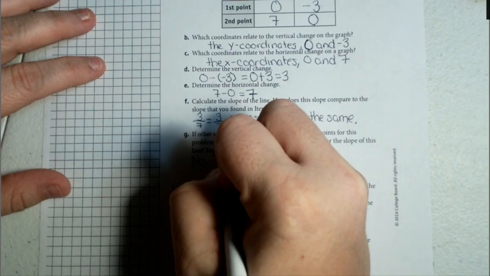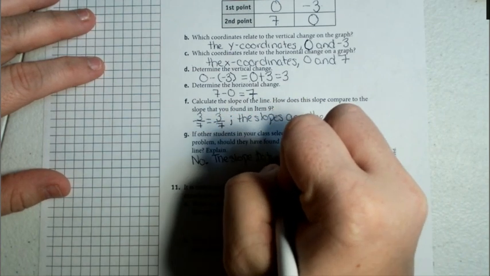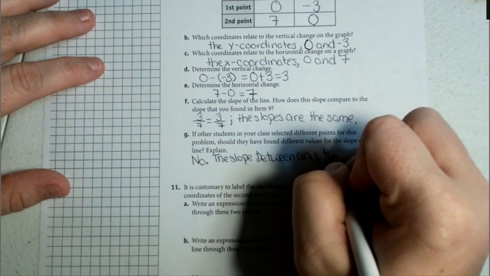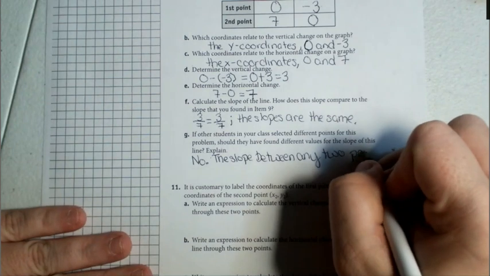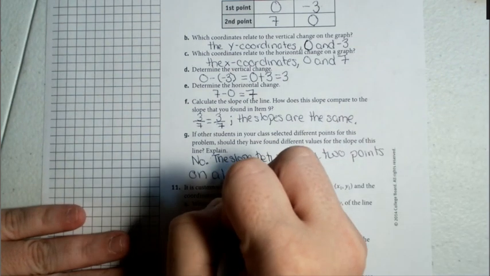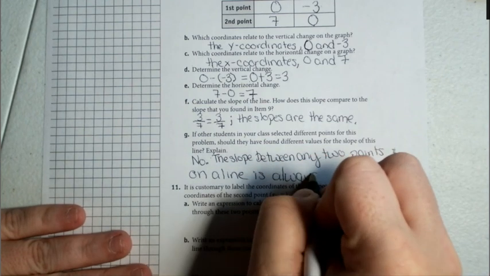The slope between any 2 points on a line is always the same.